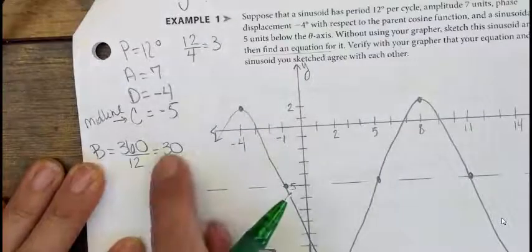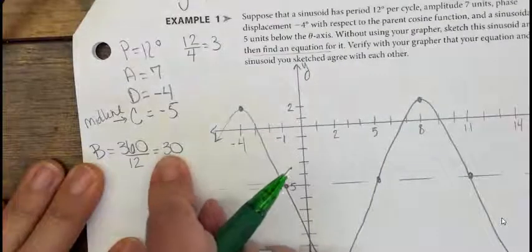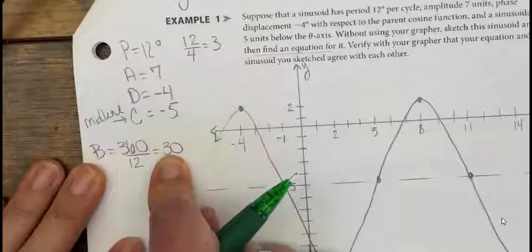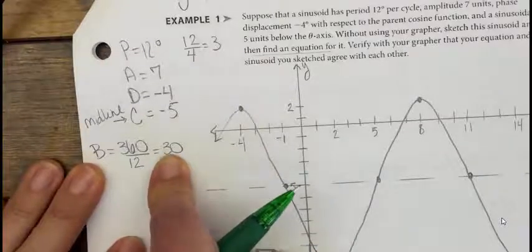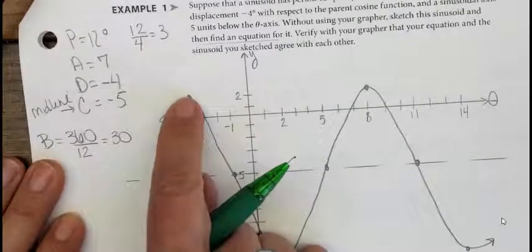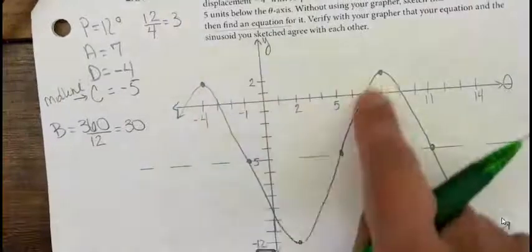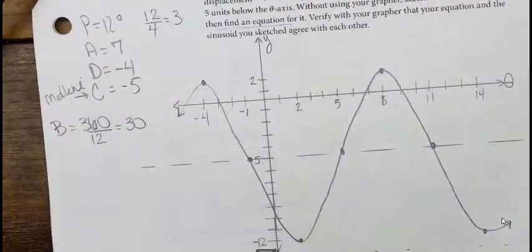So really what I've done then is I've taken my original cosine function and I've shrunk it by a 30th, right? I've taken a 30th of it, which makes sense because look, 1 cycle is only 12 degrees. Okay, it makes total sense. Or 1 period is 12 degrees.